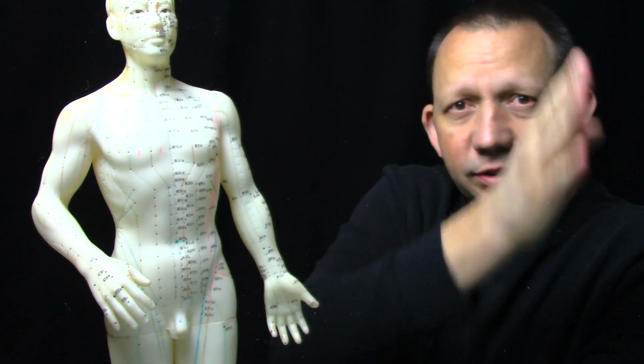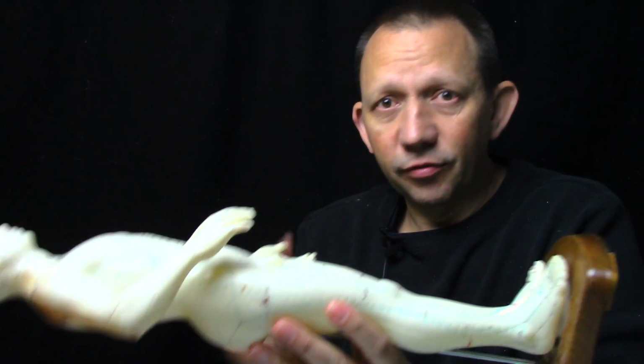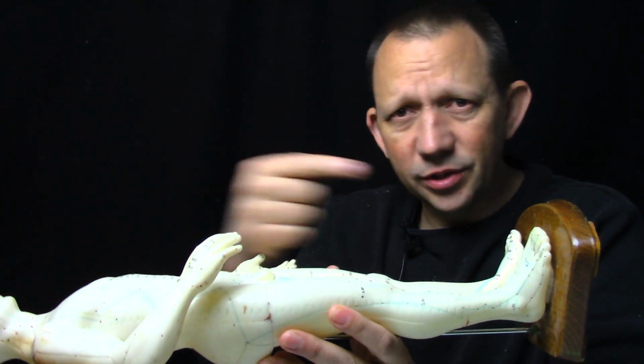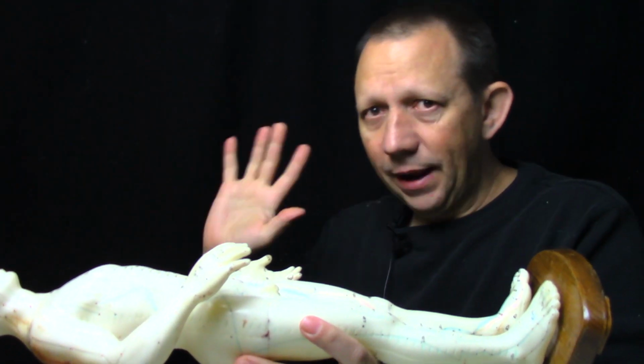Now this is not vertical. This is vertical outside of the body, and this is horizontal outside of the body. But on the body, this is still vertical, right? But this is still horizontal. But even if I put it like this, it is still horizontal. Does that make sense? So that's background stuff. Horizontal and vertical are background.